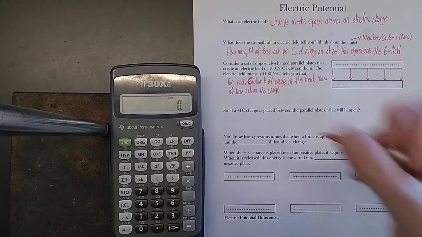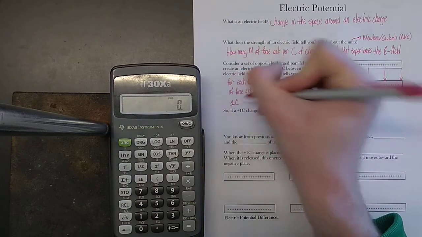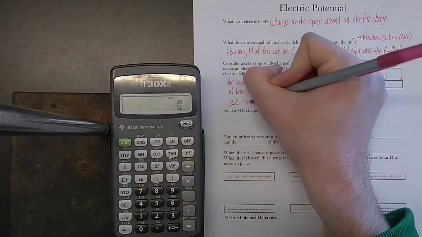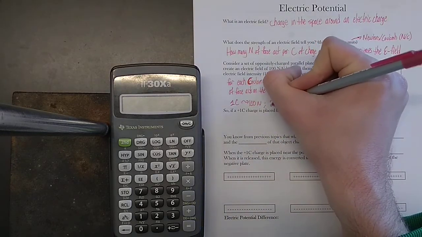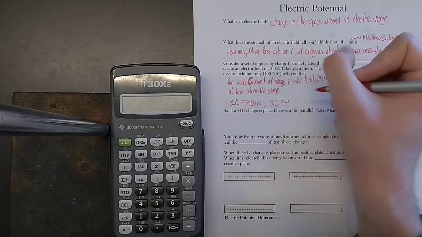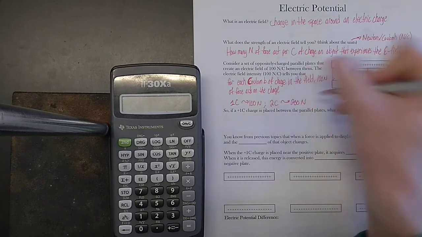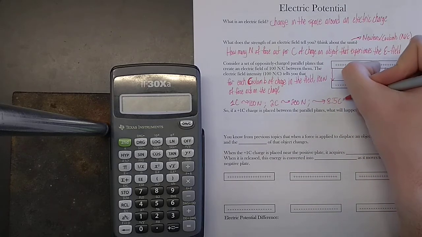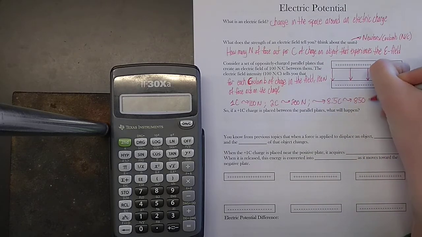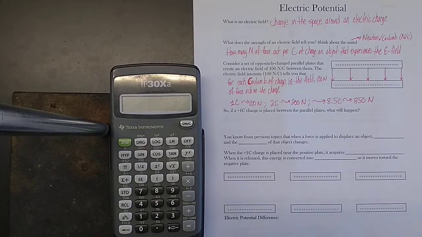So if you were to stick, let's say, a 1 coulomb charge in this field, that would lead to a force on that charge of 100 newtons because it's a 100 newton per coulomb electric field. If you put a charge of 2 coulombs in the electric field, it would experience a force of 200 newtons. If you were to put a charge of 8.5 coulombs in, guess what? 850 newtons. It's kind of like a unit price. Unit price tells you the price per item. The electric field tells you how much force is going to get put on per amount of charge.